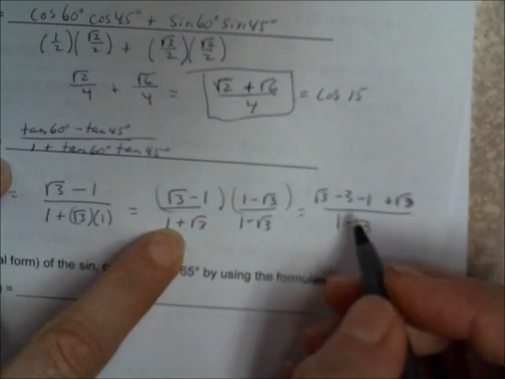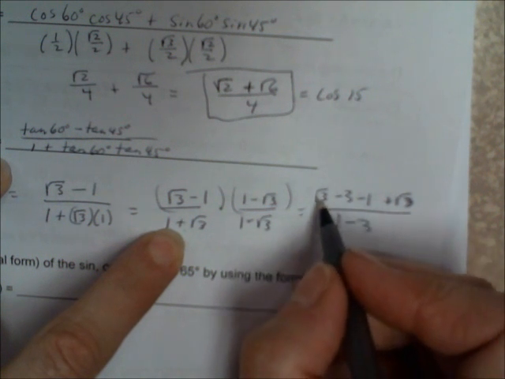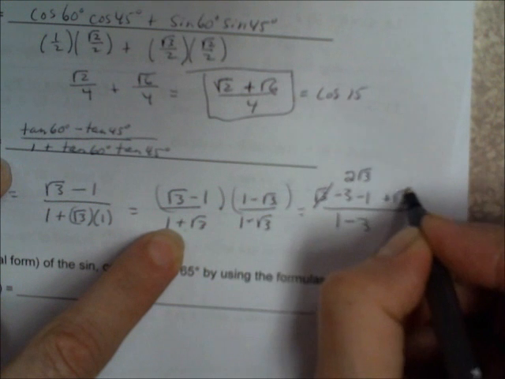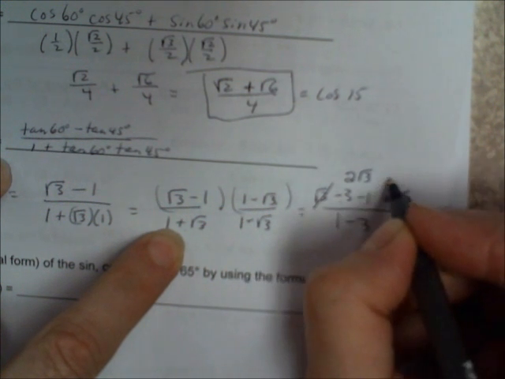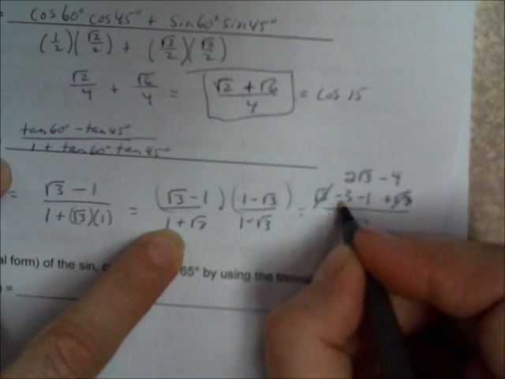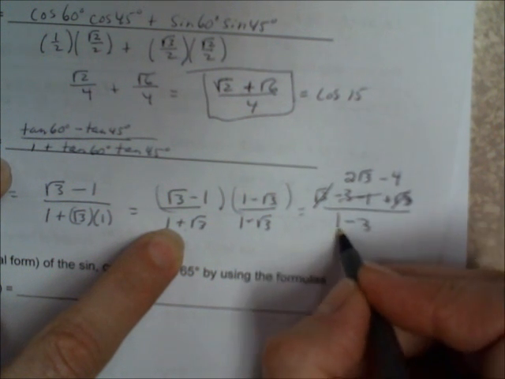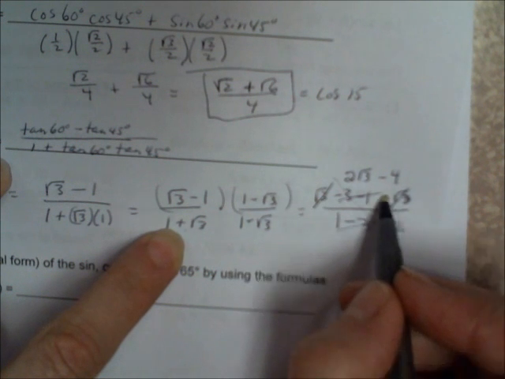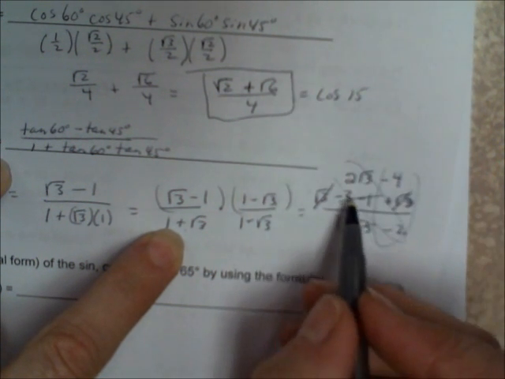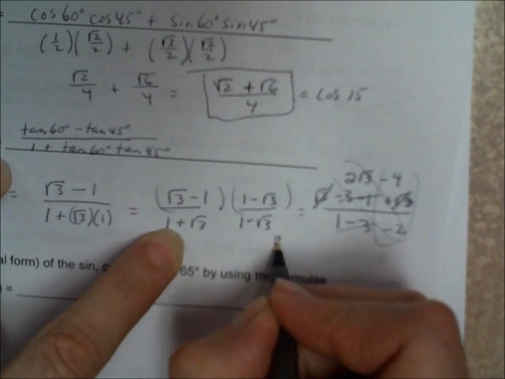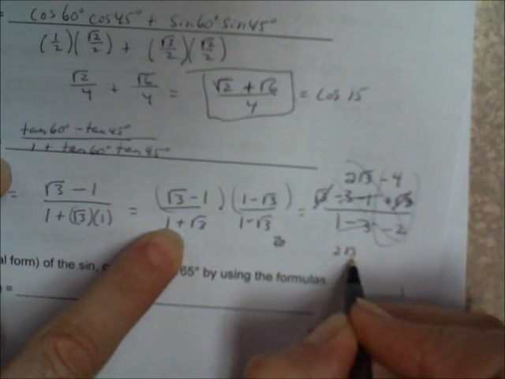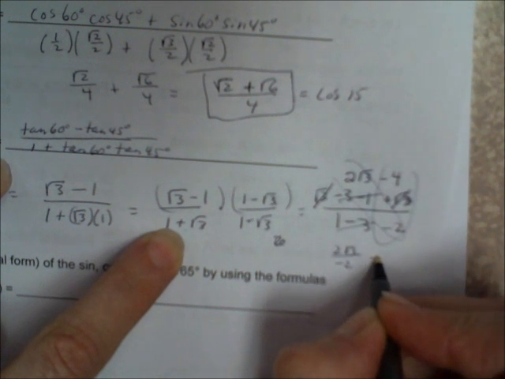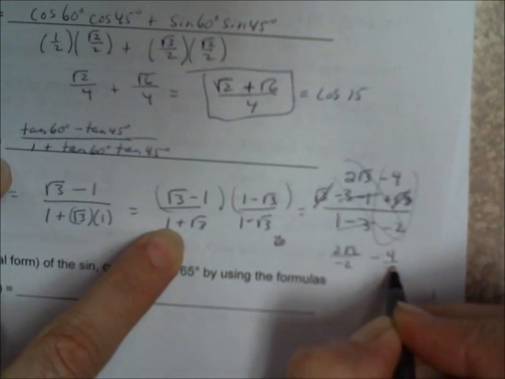And so now all we have to do is combine like terms up here. Square root of 3 plus the square root of 3 is 2 square root of 3. Negative 3 minus 1 is negative 4. And 1 minus 3 is negative 2. And now we can split this up into two different parts. We have 2 square root of 3 over negative 2, and then we have a minus 4 over negative 2.